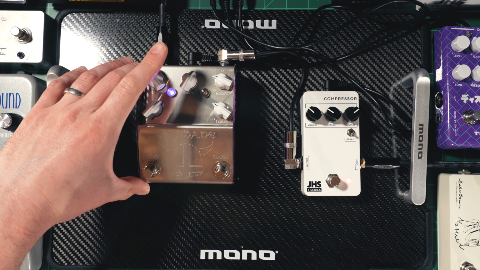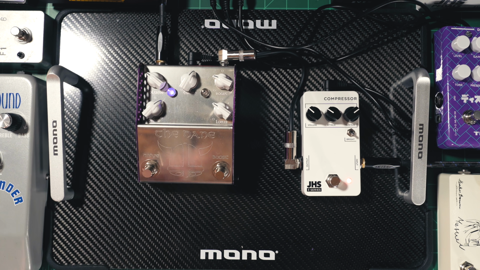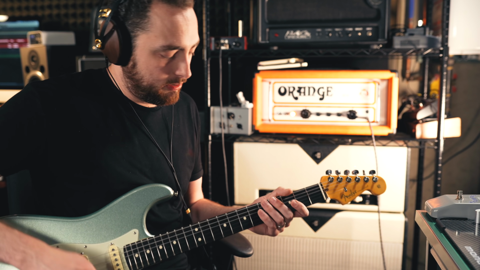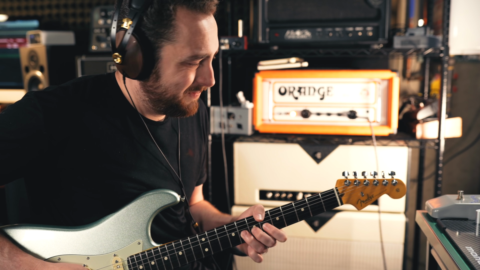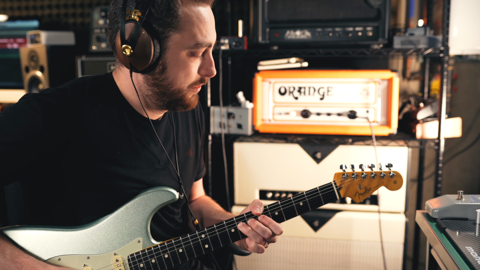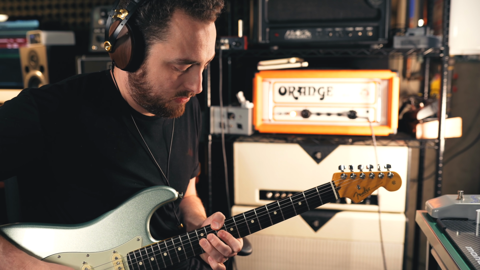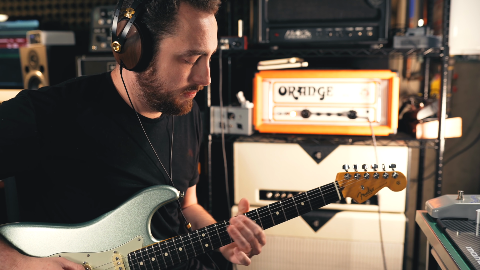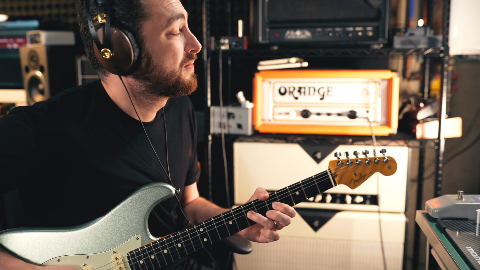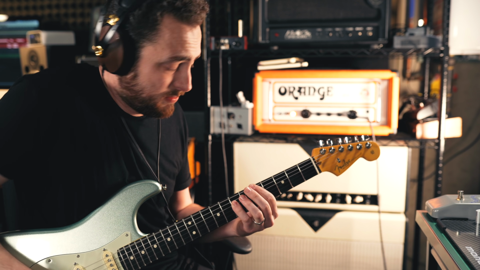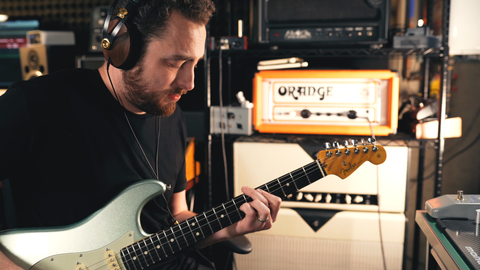And I'm going to bring the gain down on the Dane here and get some sort of Dumble-esque tones. That's a cool overdrive sound.